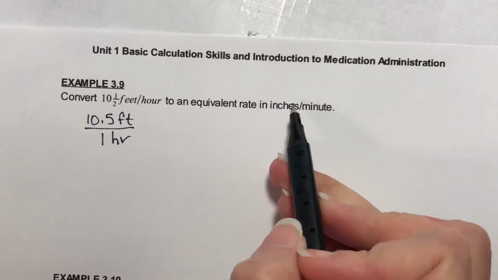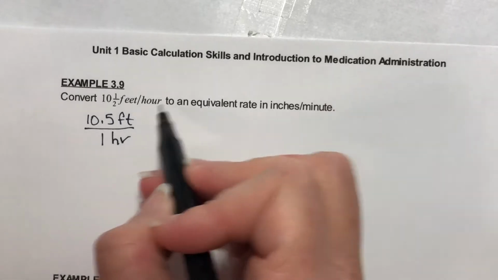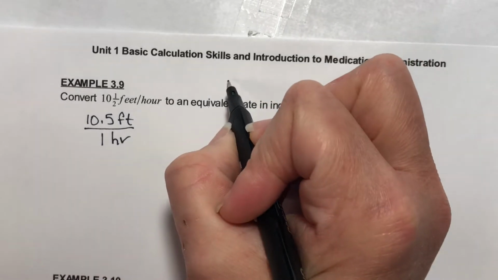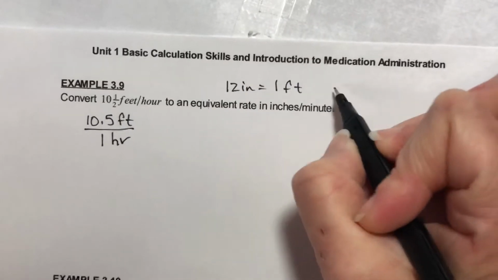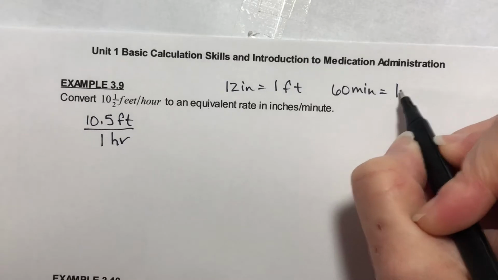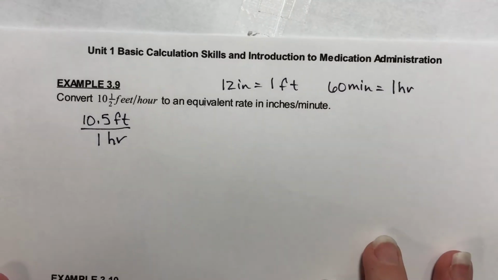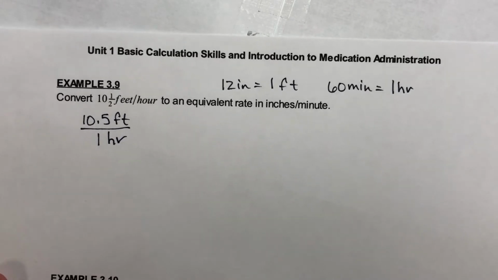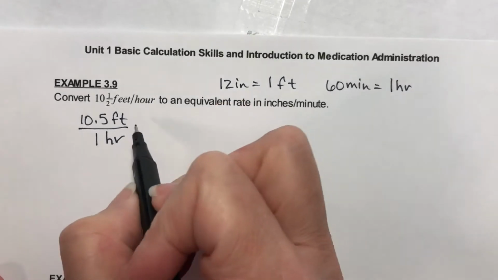So this one has to do a double conversion. I need to change feet into inches and hours into minutes. So 12 inches equals 1 foot, and 60 minutes is equal to 1 hour. I'm going to do this double conversion in 2 steps. There is a way to do it in 1, but I'm going to do it in 2. It's easier to understand.